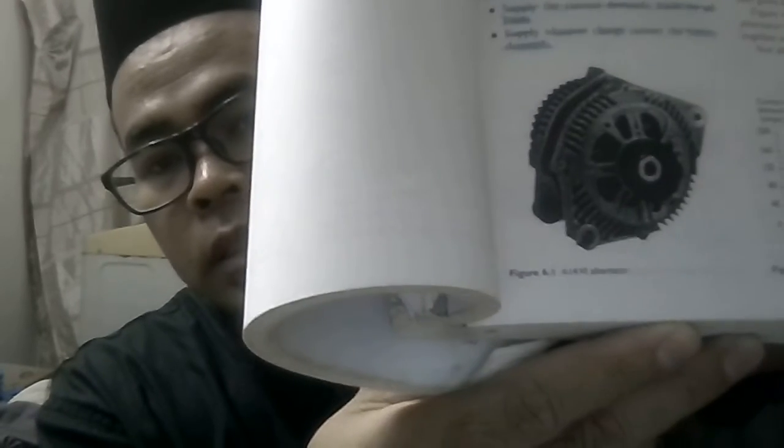Okay, is this the figure of alternator? Okay, you can see the figure of alternator. Okay, it looks like this. This figure shows an alternator in common use.